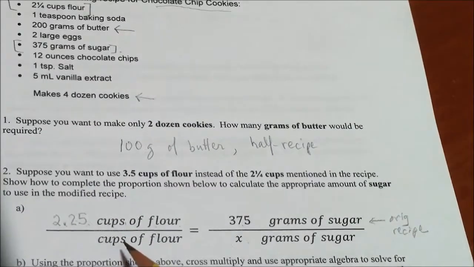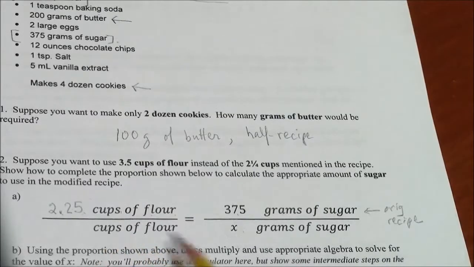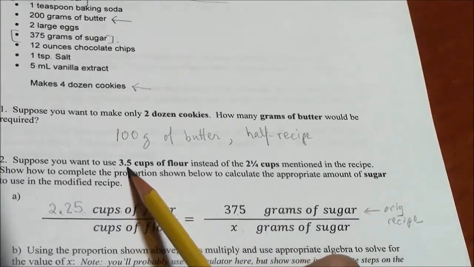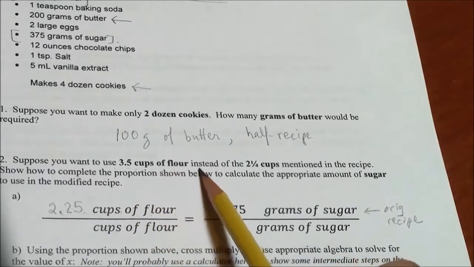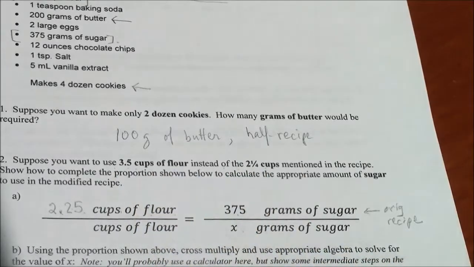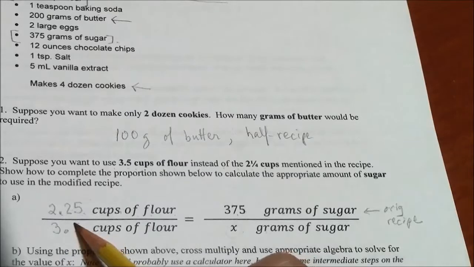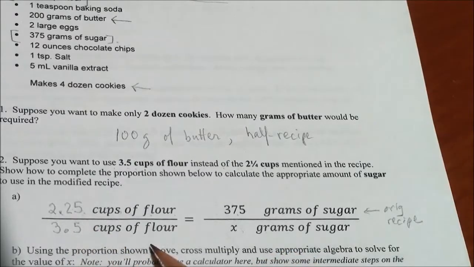The second line of my proportion, the bottom half of these ratios, will be the modified recipe. This says, suppose you want to use 3 1/2 cups of flour instead of the 2 1/4 cups mentioned in the original recipe. That 3 1/2 would go here. I'll write it as 3.5 cups of flour. It corresponds to some unknown quantity of sugar, in grams.